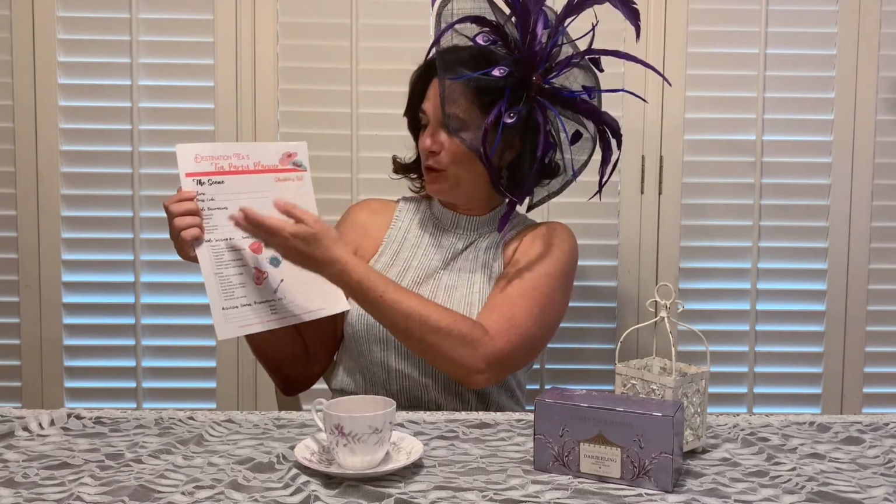So then what you can do is go ahead and check off what you've got prepared, fill in your shopping list with anything that you still need to go ahead and procure, and you're all set. This is ready to slip into your purse or take with you on your shopping trip.